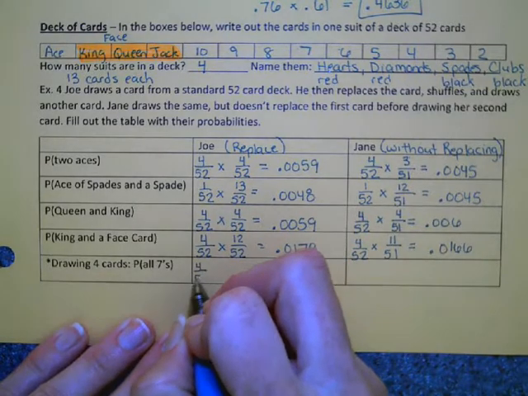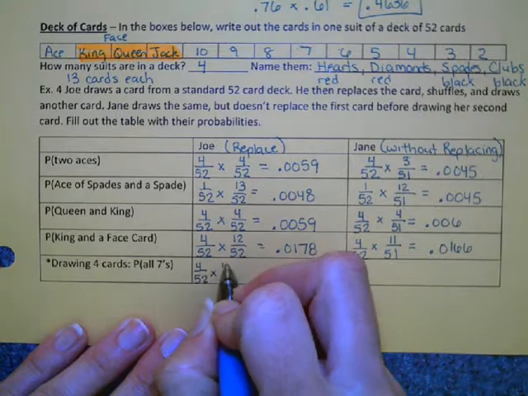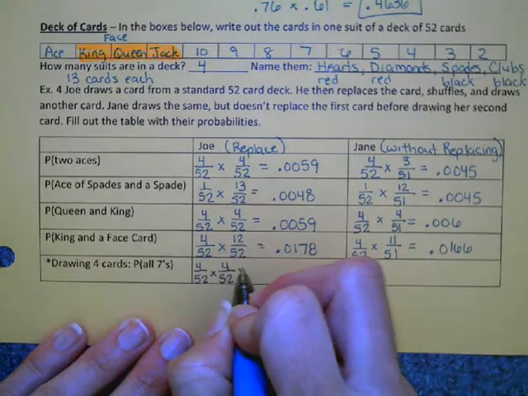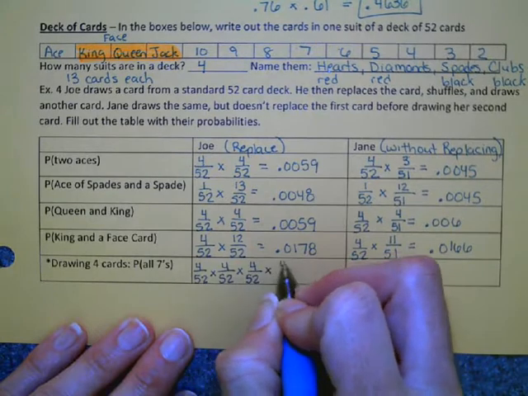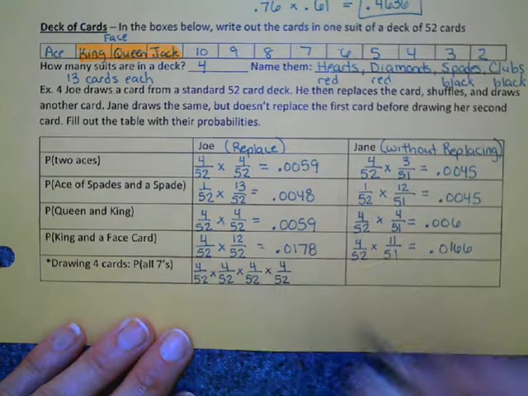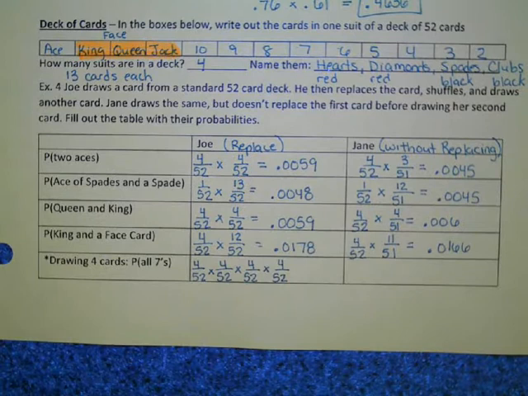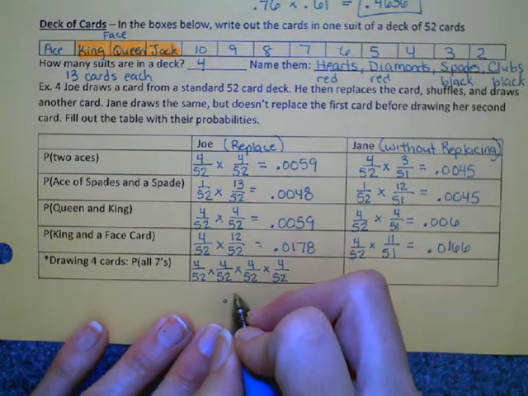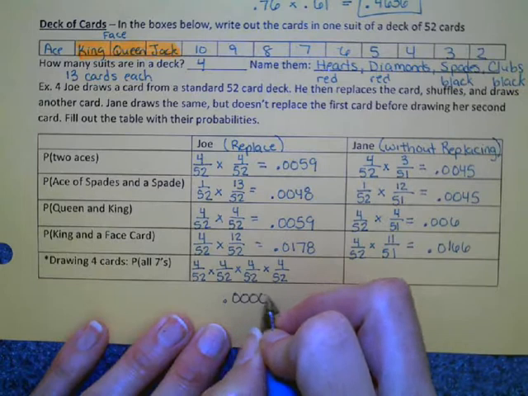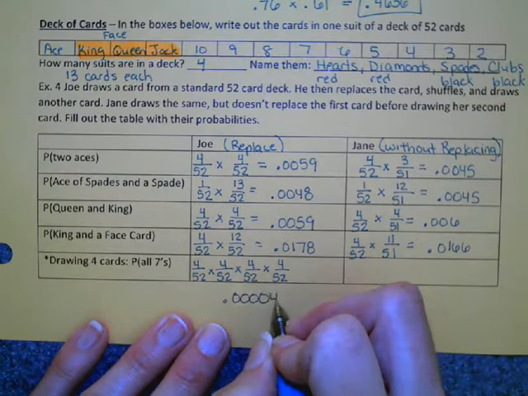So 4 out of 52 times 4 out of 52, and you just do that 4 times, because if all the cards are in the deck, you have the same probability with each drawing to get a 7. So this one I rounded to more decimal places because it's so small. It comes out to 4 zeros, and then a 4. And it might be like 3, 6, or 3, 5, but we rounded it up to 4.